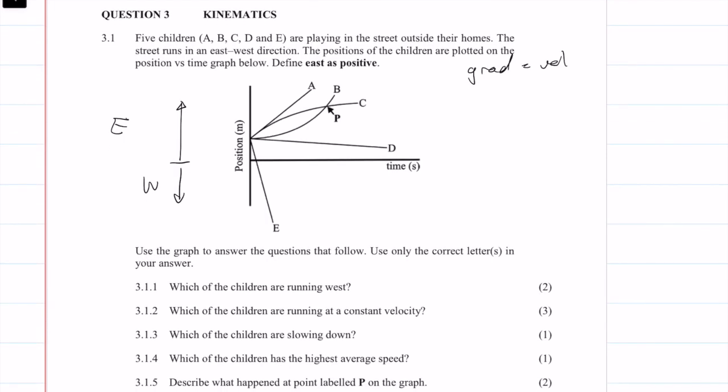Use the graph to answer the questions that follow. Use only the correct letters in your answer. Which of the children are running west? To be running west, we are going to be looking at children that are moving towards west, right? So they have to be running downwards basically.